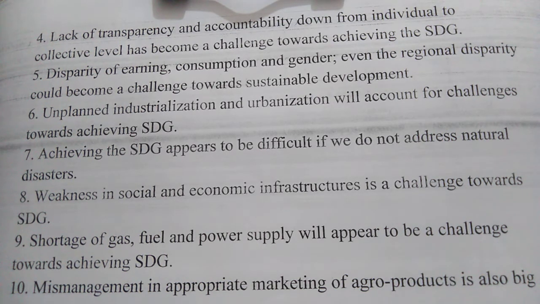Point 4. Lack of transparency and accountability down from the individual to collective level has become a challenge towards achieving SDG. Point 5. Disparity of earning, consumption, and gender, even the regional disparity, could become a challenge towards sustainable development goals. Point 6. Unplanned industrialization and unplanned urbanization will account for challenges towards achieving SDG.